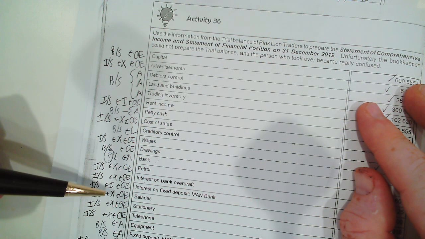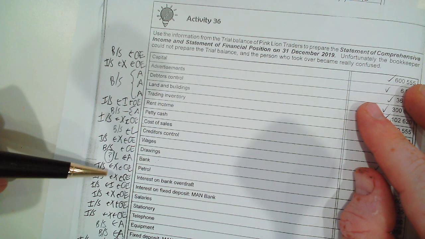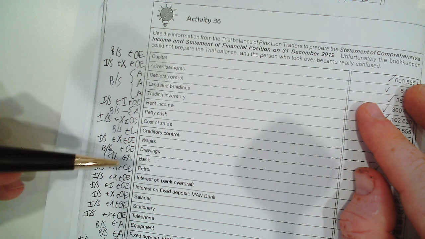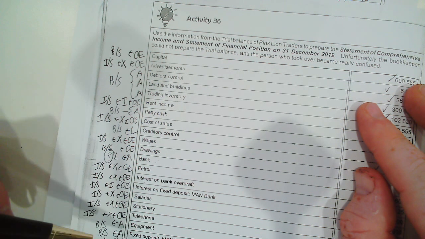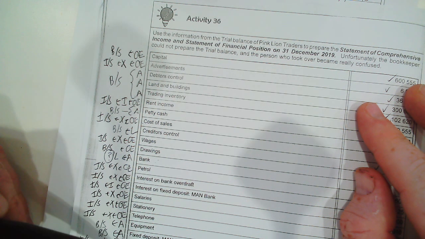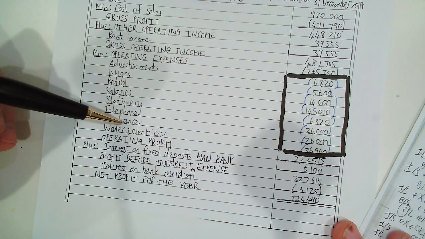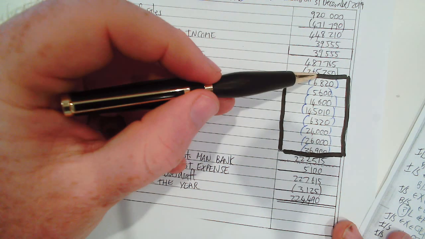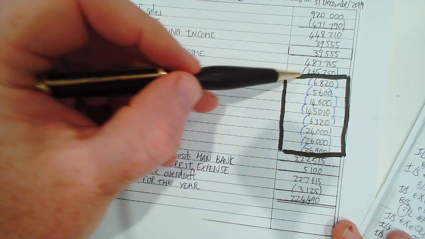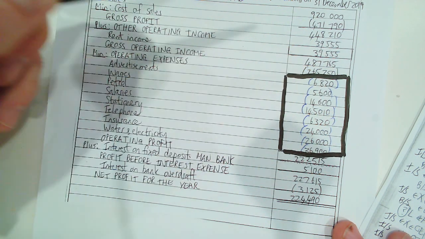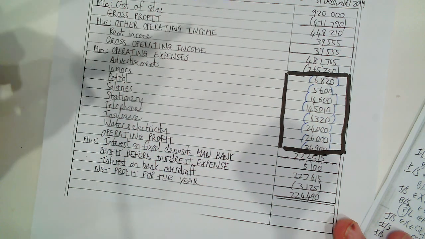Petrol, interest we're also going to leave out till later, interest expense, but then salary, stationery, telephone, insurance, water, electricity. Okay, so there you've got all of them. Write it here, the names, and put the numbers in, put them all in brackets, put a block around them, add them up, get the 265,250.